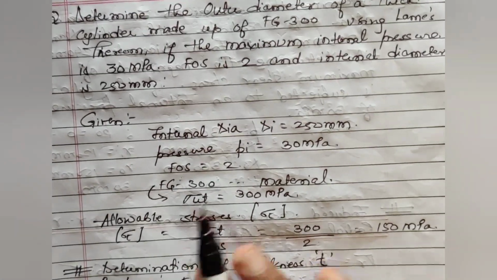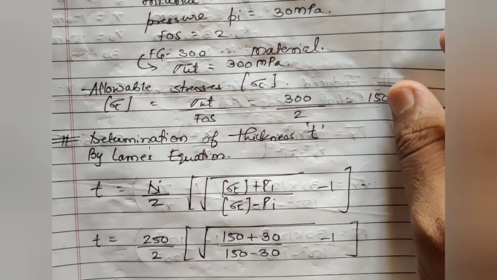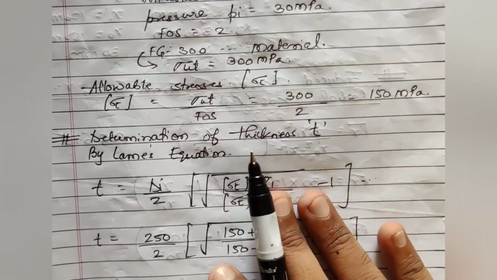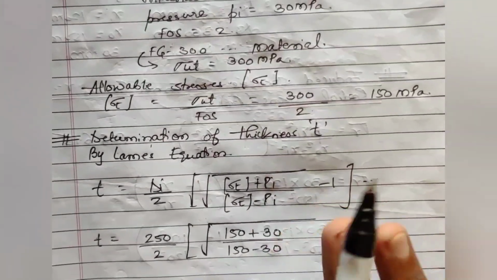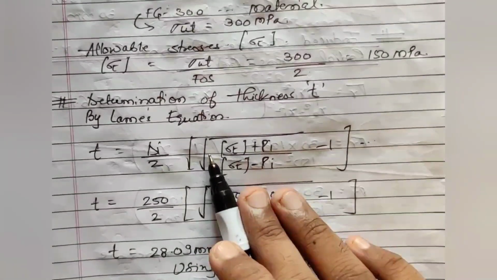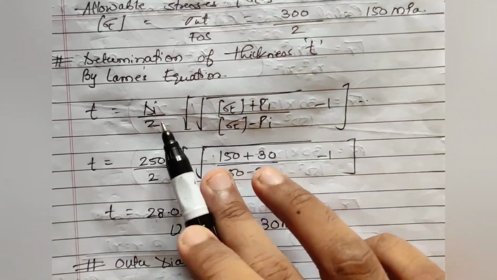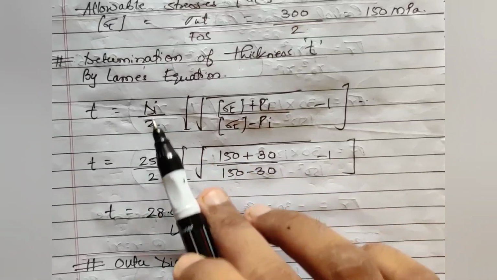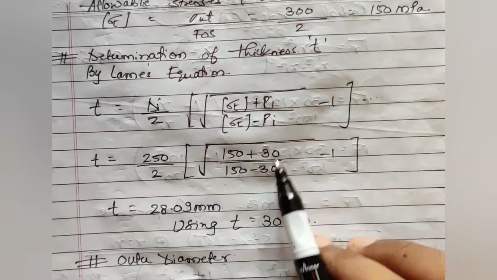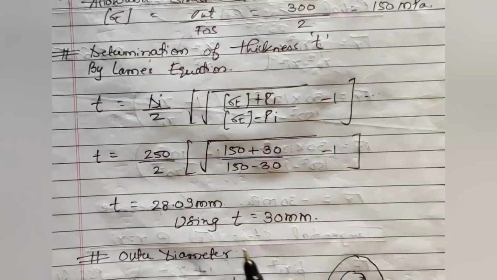To know the outer diameter, we should know the thickness as well. So to find the thickness, we will use the Lami's theorem, and in this course we are only focusing on cylinders made up of cast iron, so we will use only Lami's theorem. This equation we have derived, and the same equation you will find in PSG on 6.15 in terms of radius, that also you can use. So we will substitute the values of the unknowns here. So di is 250, sigma_t we have found out 150, and Pi was internal pressure, so 30. So substituting the values and solving, you will get t as 28. So we'll use t as say 30 mm.